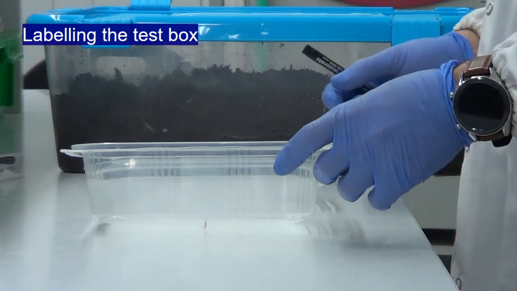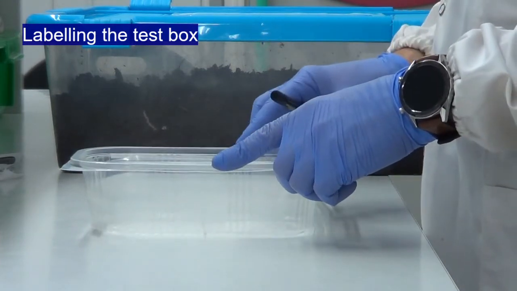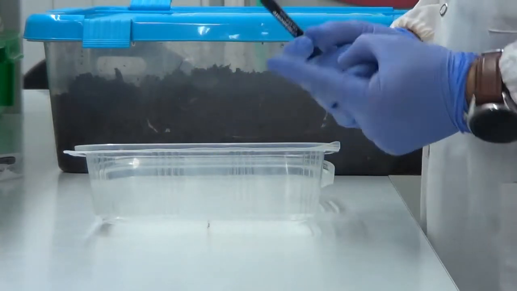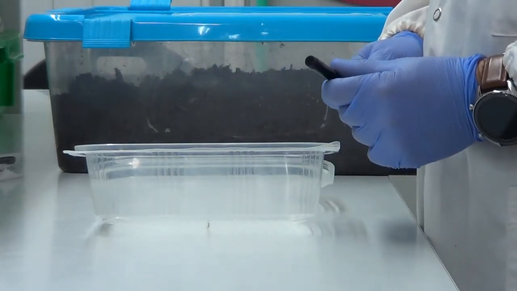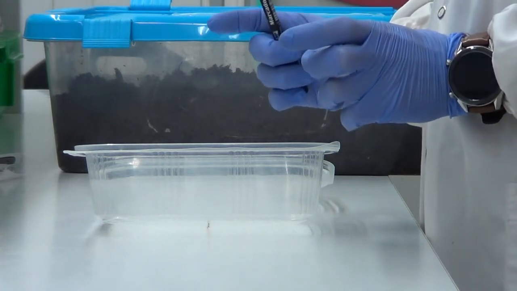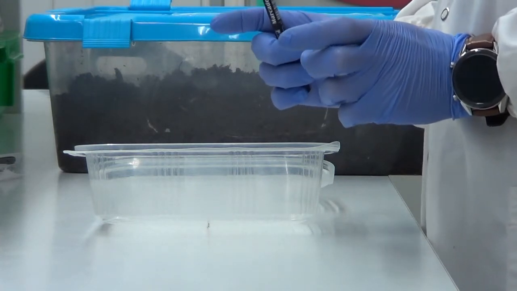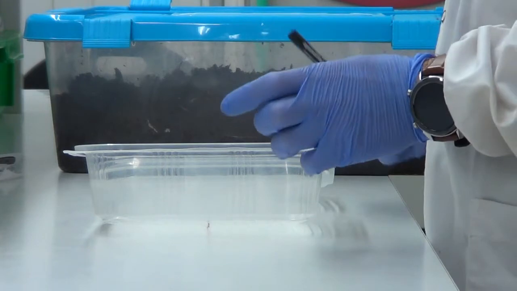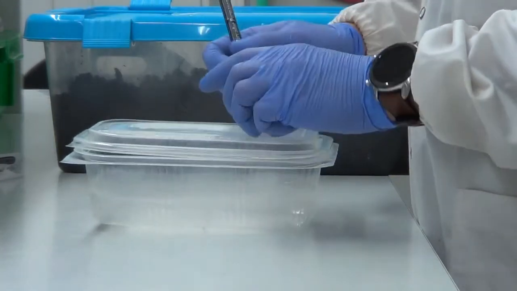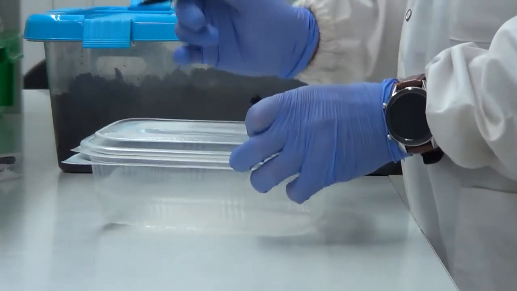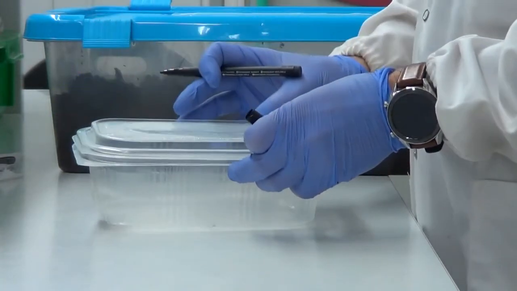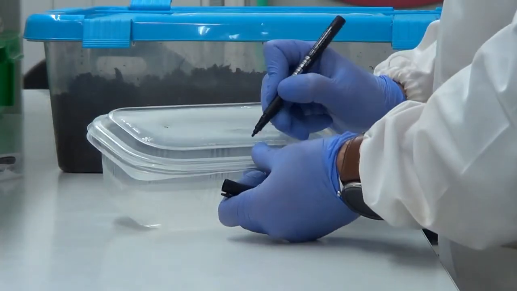Okay, so now we will start to prepare our replicates. As an example, we will show how to prepare one replicate of the combination between control and the treatment corresponding to the concentration of salt of 1 gram per kilogram of soil. First of all, we have our box. We should label it. It is very important to know exactly which soil we have in each section of the replicate.